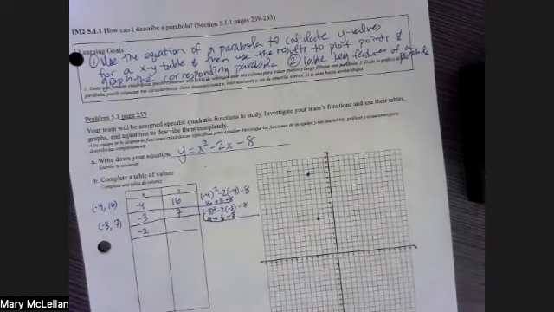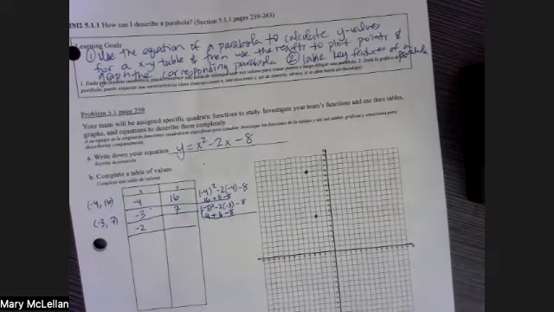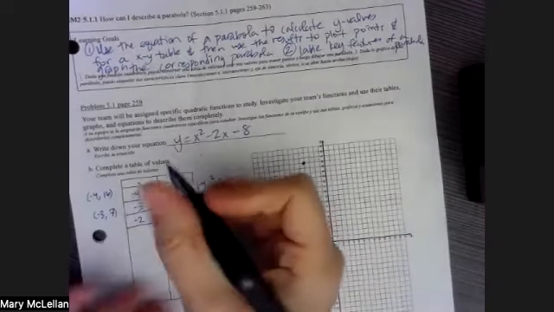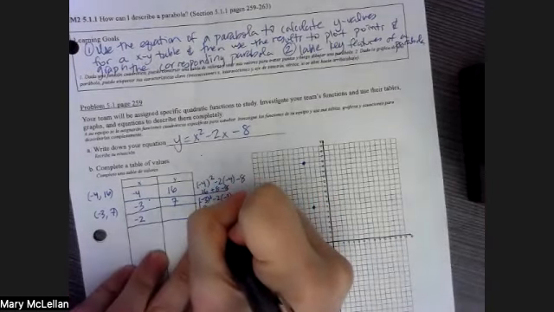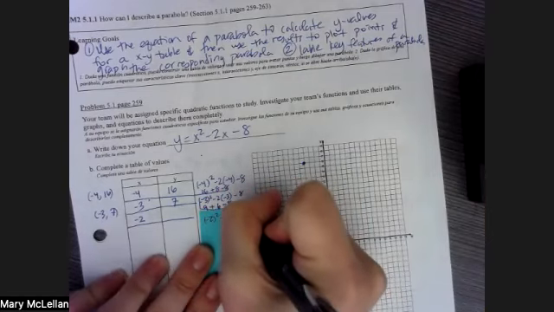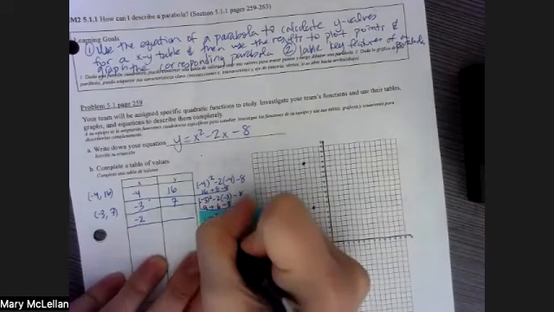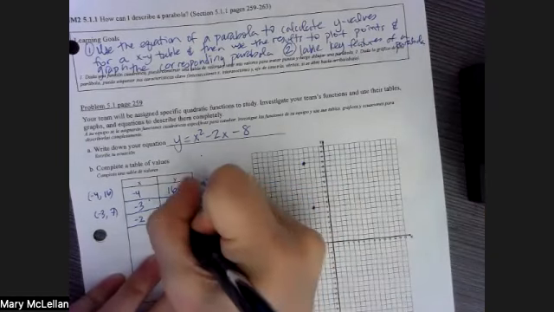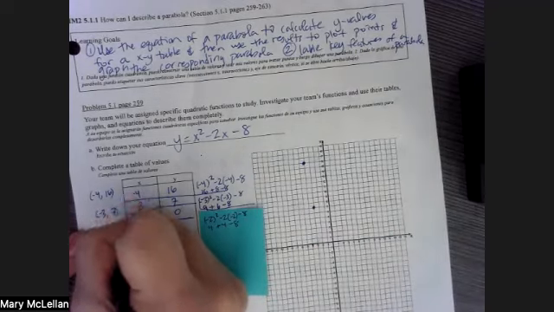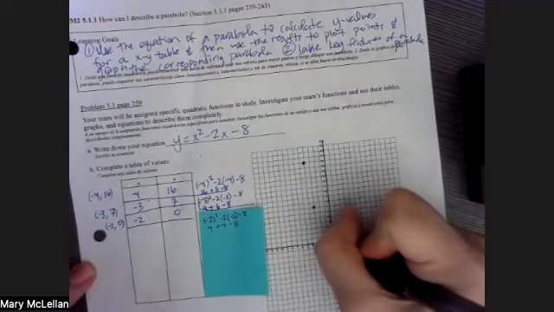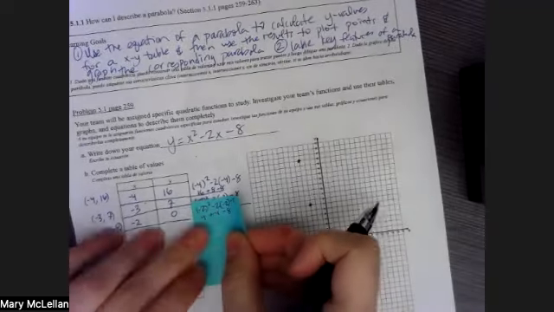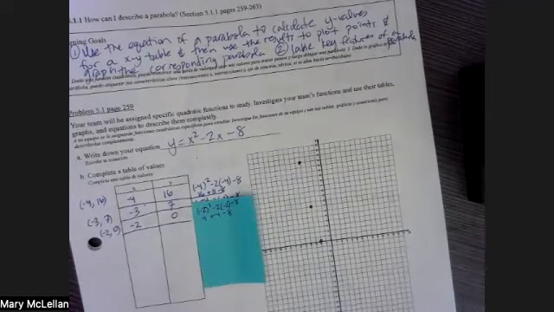Okay, -2. Oops, I think I'm running out of space. I will use a Post-it. For -2, I have -2 squared minus 2 times -2 minus 8, which is 4 plus 4 minus 8, and that's 0. So -2, 0 is on my graph. -2, 0. There we go. That's for -2. Take another Post-it.